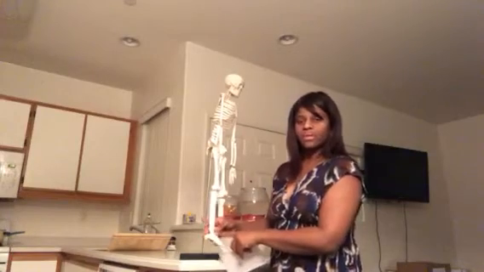So this is the example of the tarsal bones. These bones right here at the base of the ankle. And the last bone type that I will go over are the irregular bones.